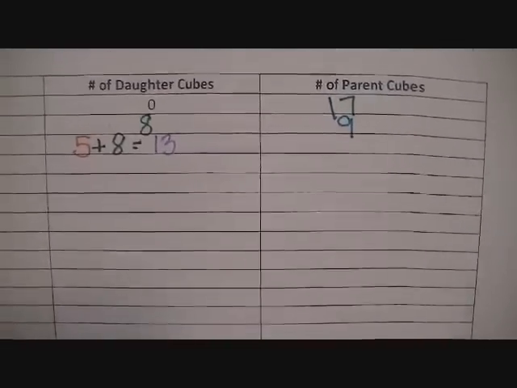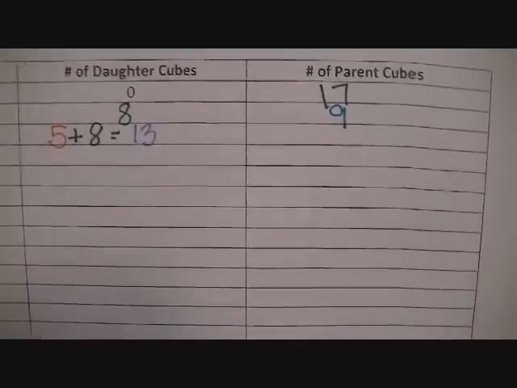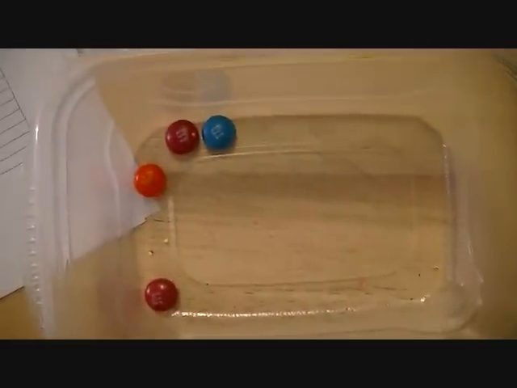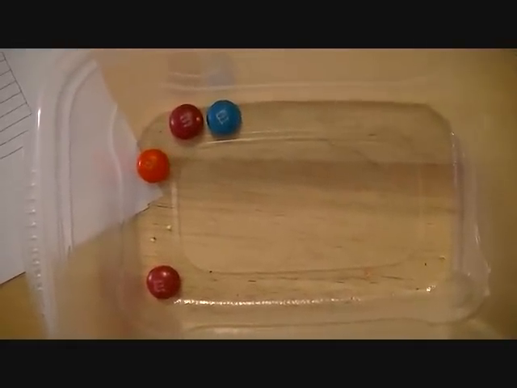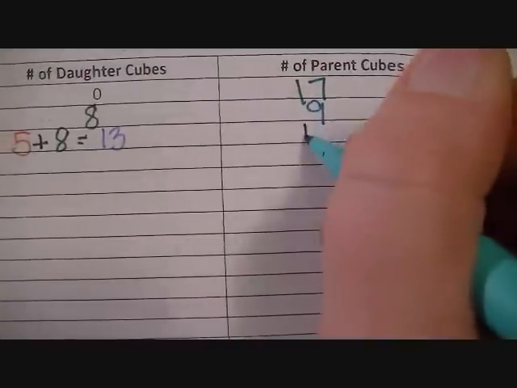All right. Now to get the parent, we're going to come back over to the bucket and count. So I have 4 left. 1, 2, 3, 4. So I'm going to come over here and write my 4.